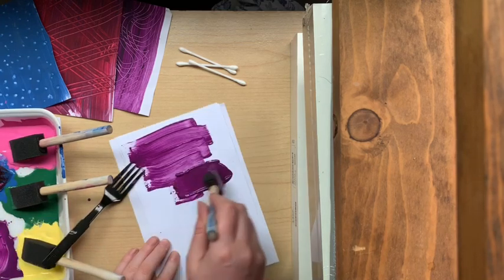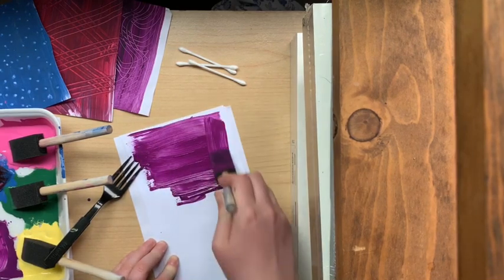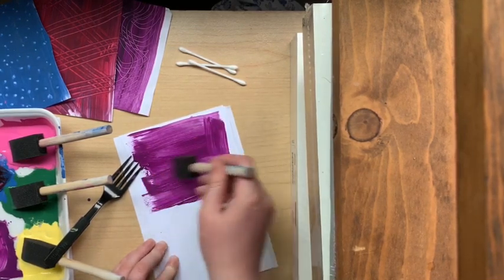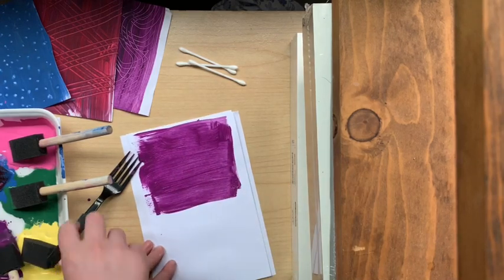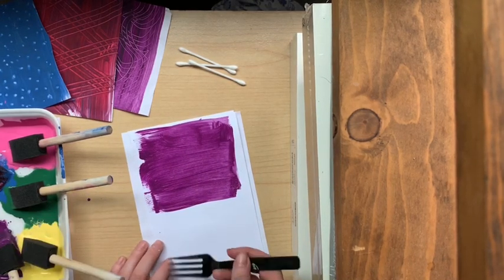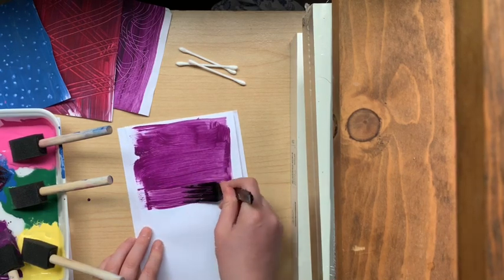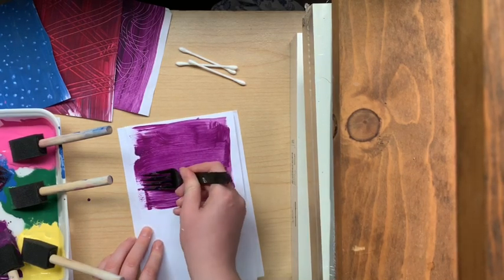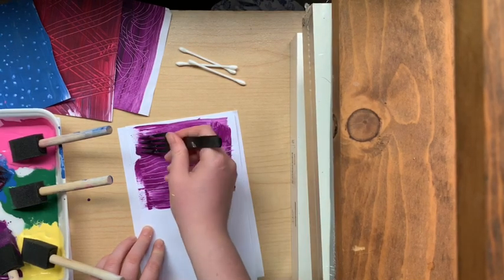If I put too little paint, it's not going to show my design, but I don't want to put too much so that it makes the paper heavy and doesn't turn out. So if I paint my paper half in this color, and then I take my fork, I can drag it across the paint to make lines.